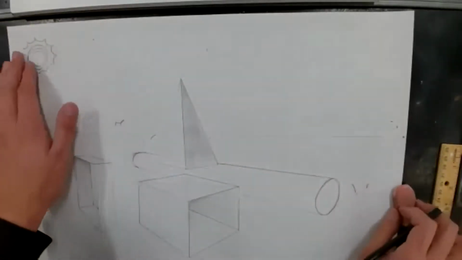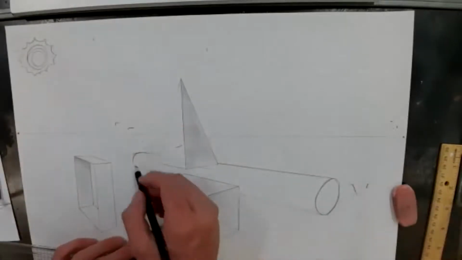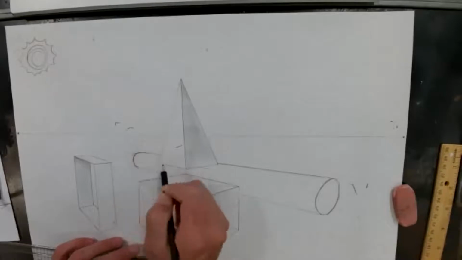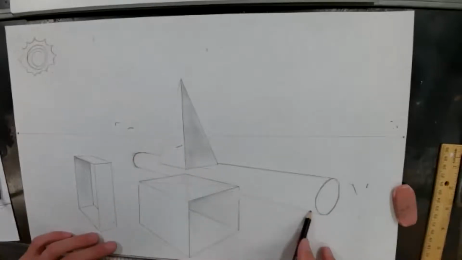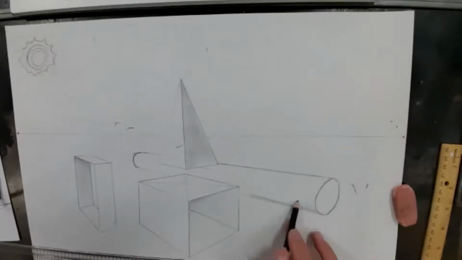Okay. So there's going to be shadow underneath this pipe. So let's draw some shadow underneath the pipe. And since it's circular, the value's going to go lighter in a smooth way.